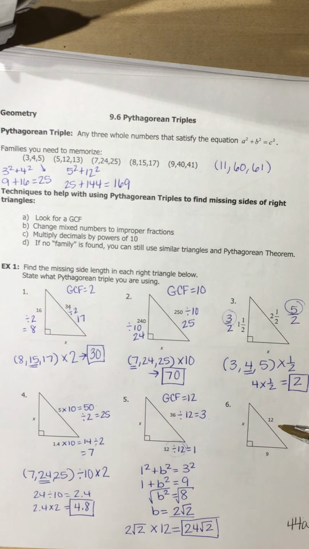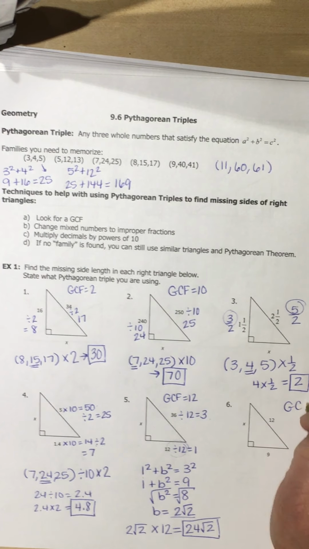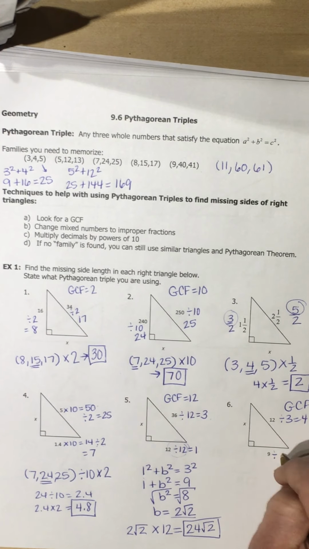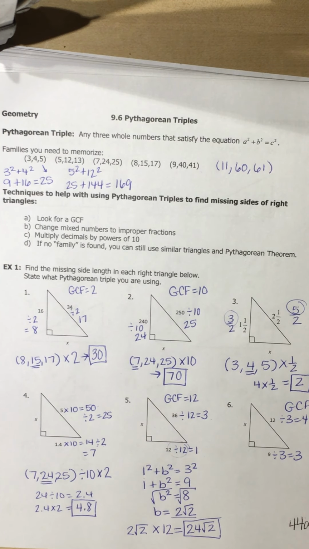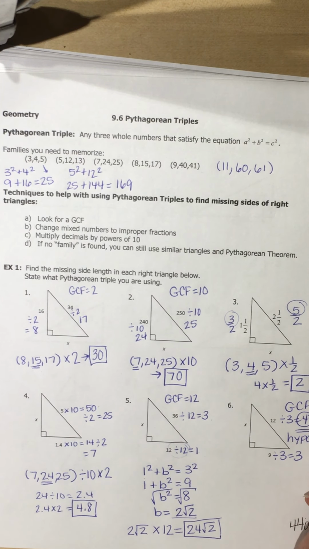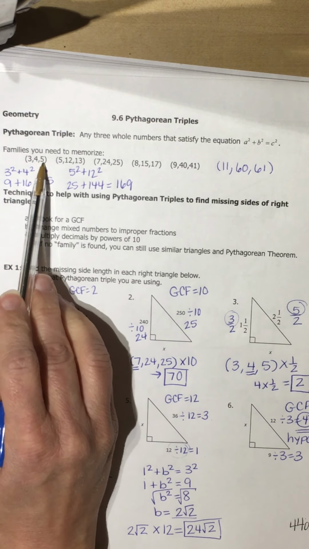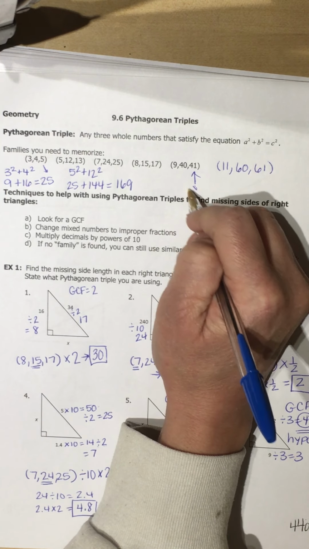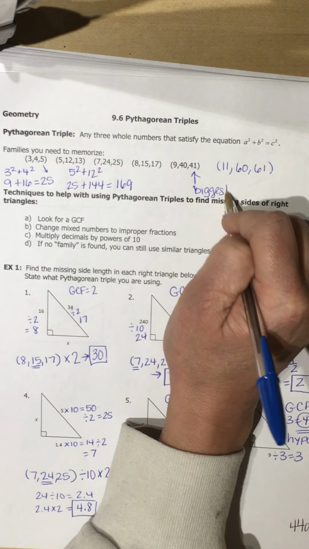So now when I get to this last problem on this page, I look and I see that my GCF between 9 and 12 is 3. So I'm going to divide each one by 3. And this looks like it might be a member of the 3, 4, 5 family. However, there's a problem because this 4 right here is the hypotenuse. And whenever you have a triple family up here, the last number is always the hypotenuse. The biggest side is the hypotenuse.